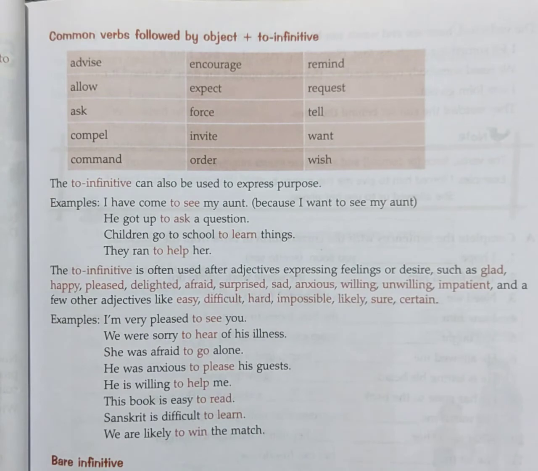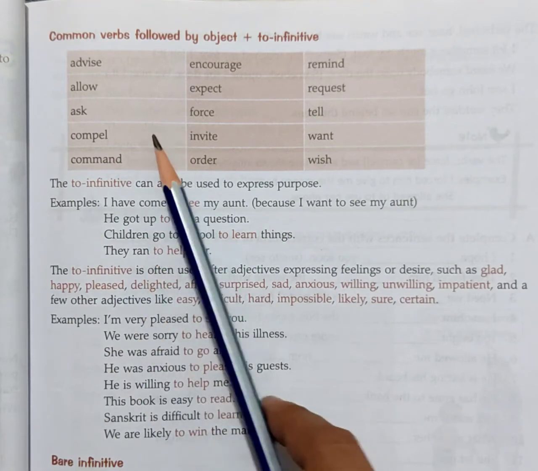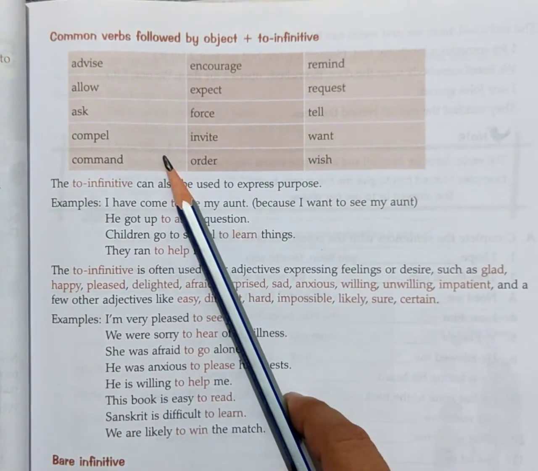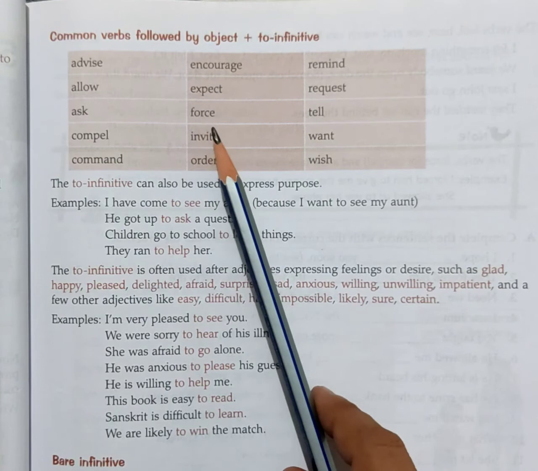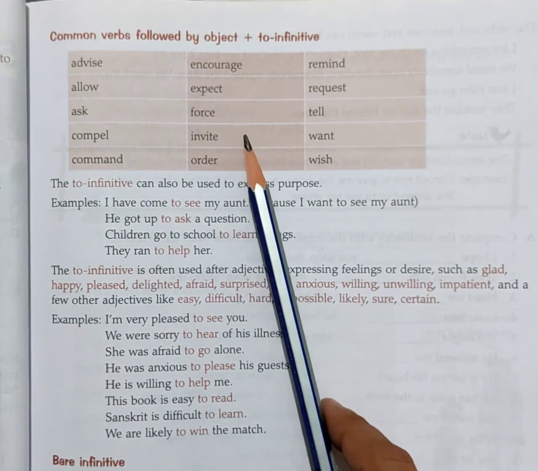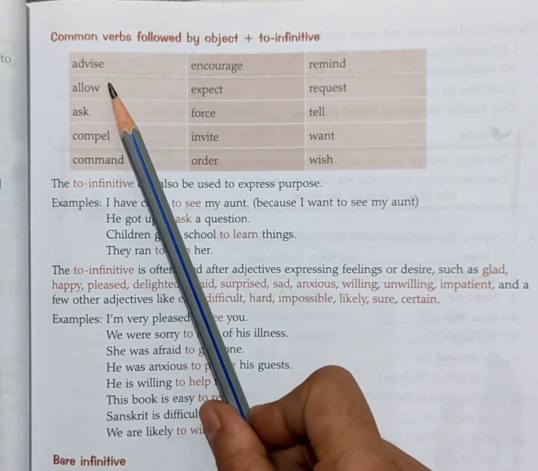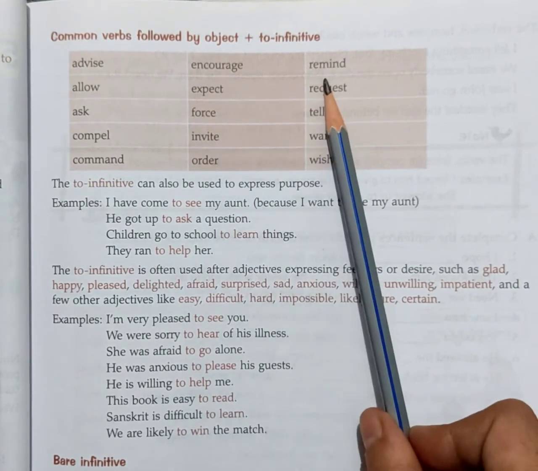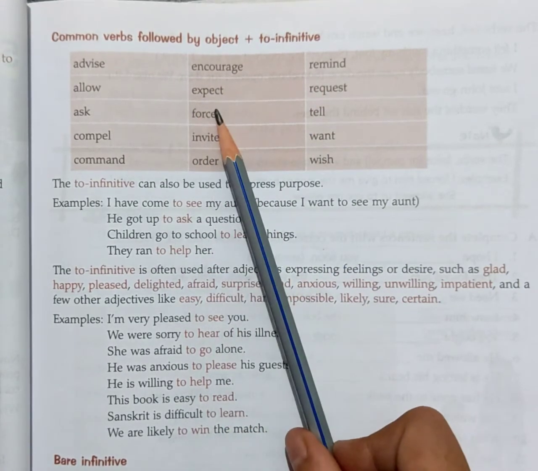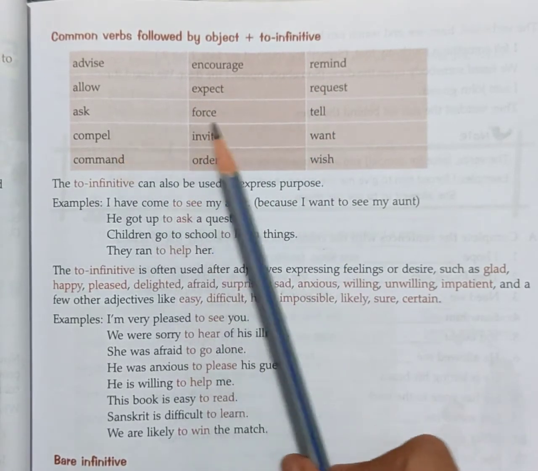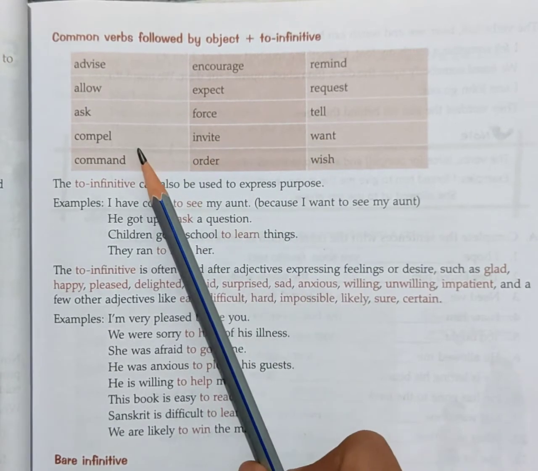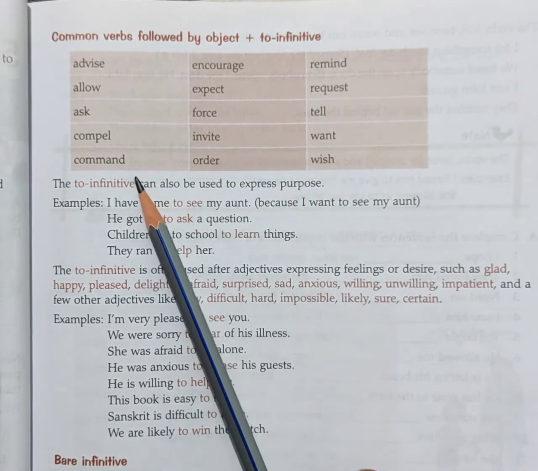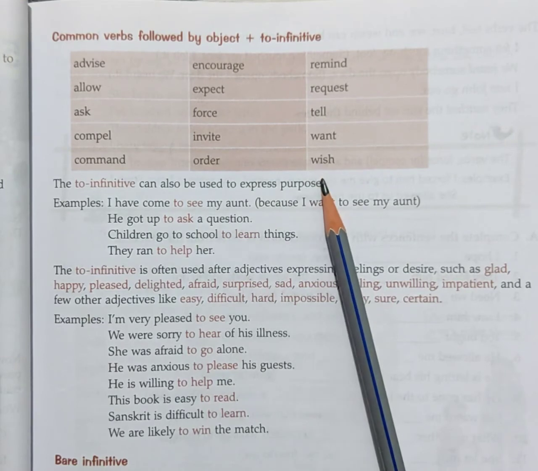Now look at the next page. Common verbs followed by object plus two infinitive. So these verbs also you have to remember, which are common and which are followed by object and then two infinitive. Advise, encourage, remind, allow, expect, request, ask, force, tell, compel, invite, want, command, order and wish.